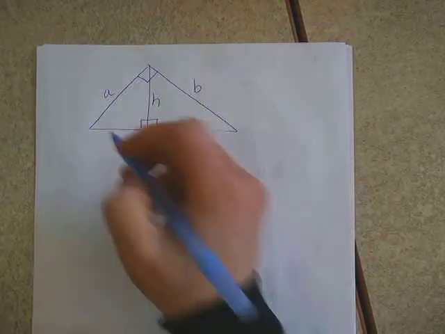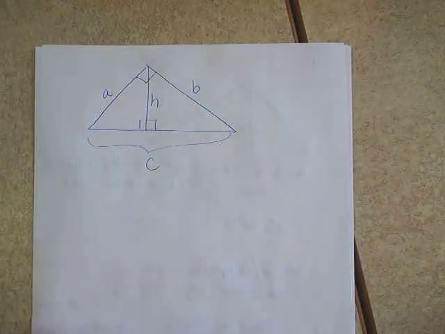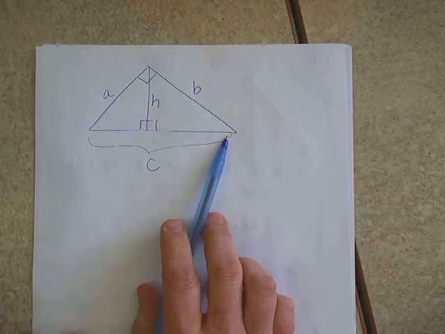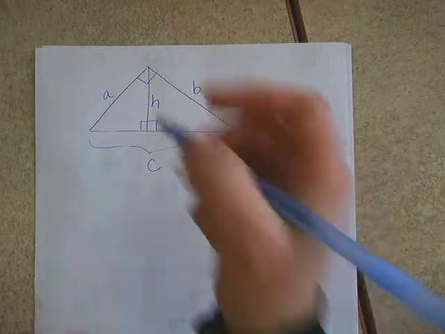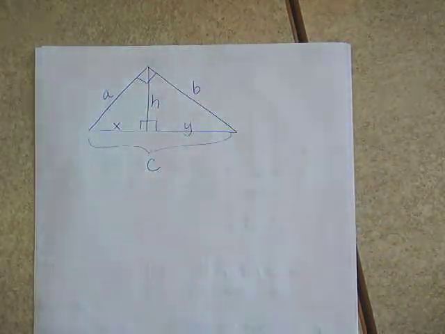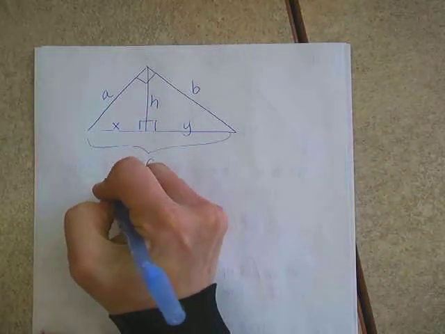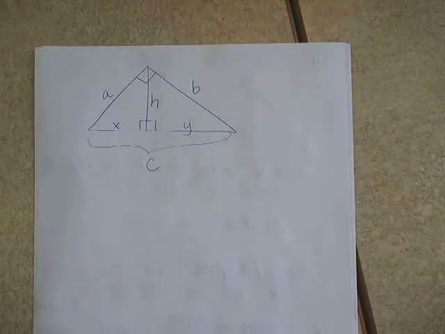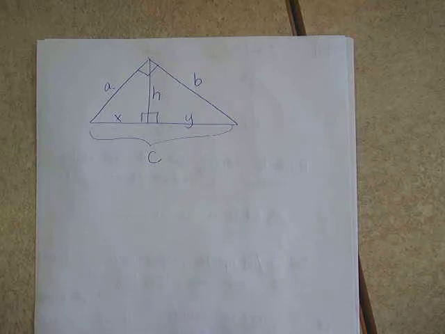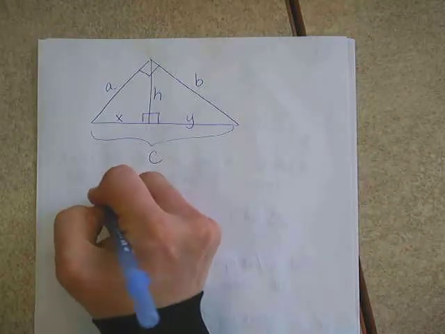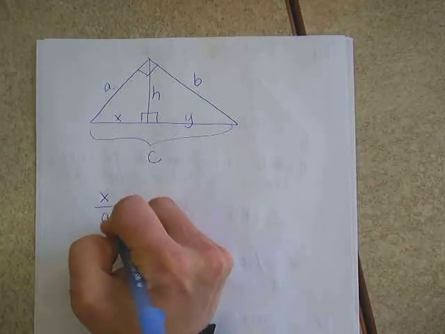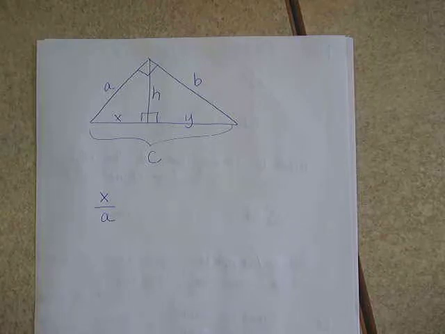So those are our two legs of our big right triangle. H is our altitude. C is the entire hypotenuse of the large triangle. And then X and Y are the two segments created by the altitude. And we're going to set up three proportions using this diagram. And we're going to show you how those turn into what can be used as a shortcut.